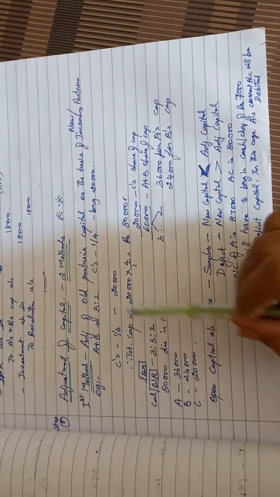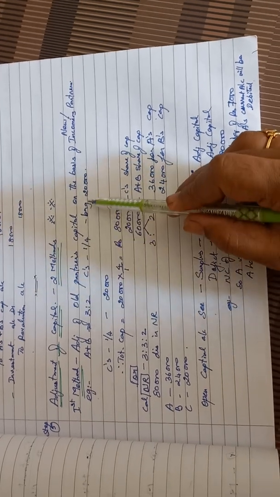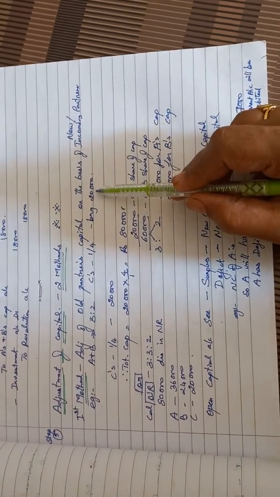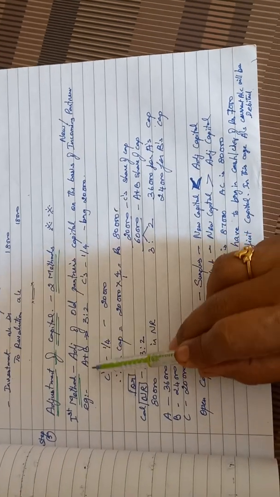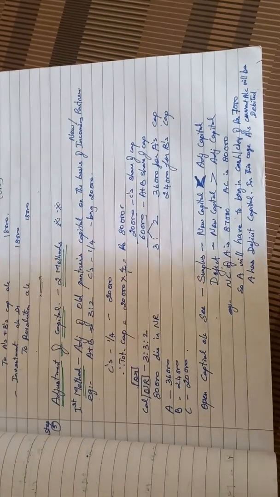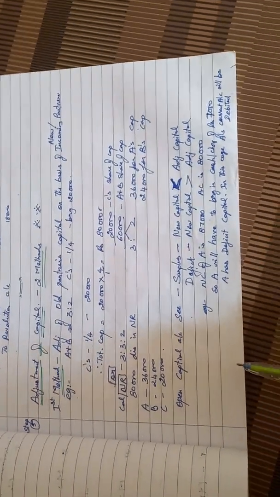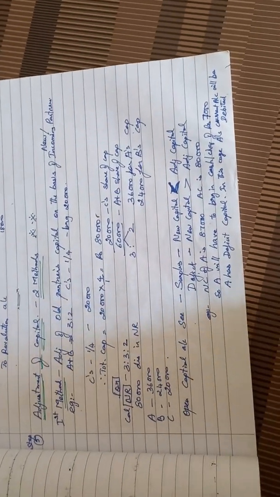Okay, so here the hint will be that C will bring in a capital of a certain amount, which would have been given, and we have to adjust the other partners A and B's capital on the basis of the incoming partner C. So that is the first method we are going to see. So this working note we will do in the adjustment of the capital.